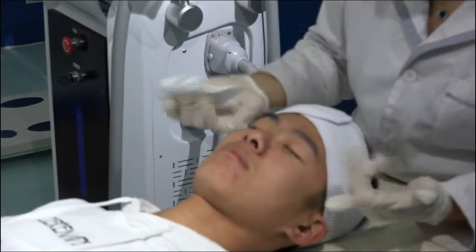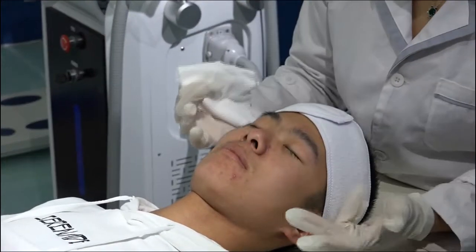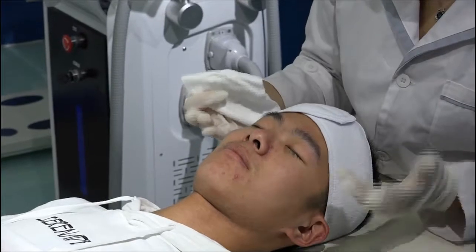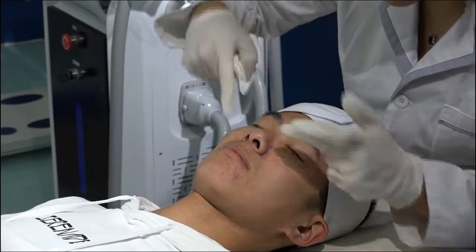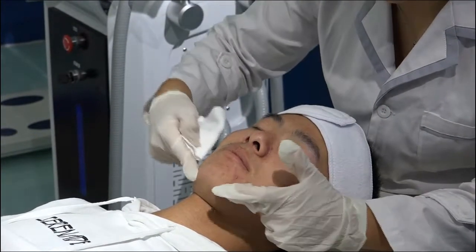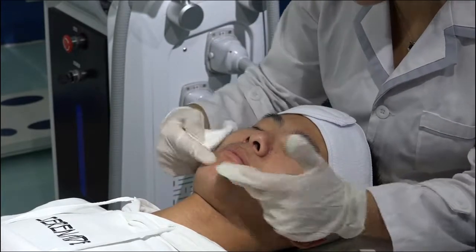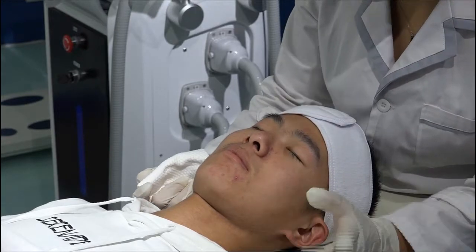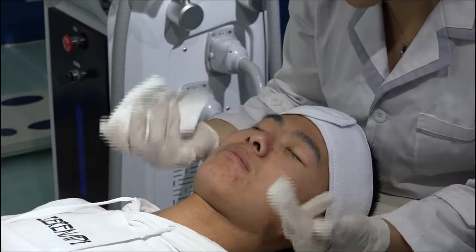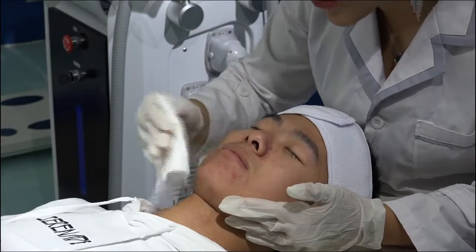Okay, the first step is to remove all the cosmetics and clean the face first. Also touch here, no filler and implants here. If you have an implant or filler here, you can do the CO2 laser first. And then we use salt water to clean the treatment area again.